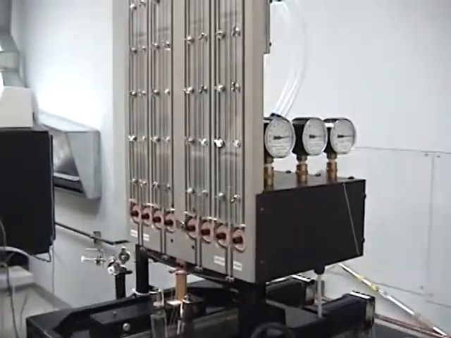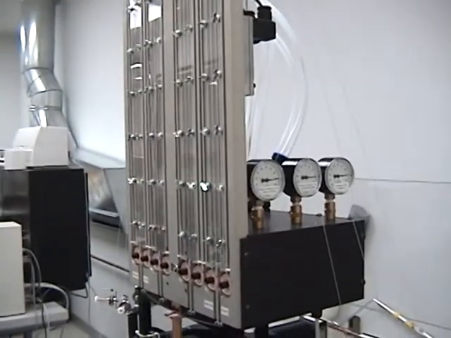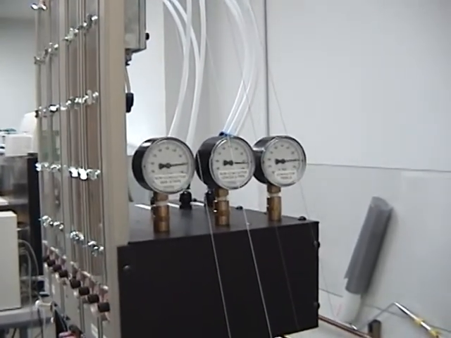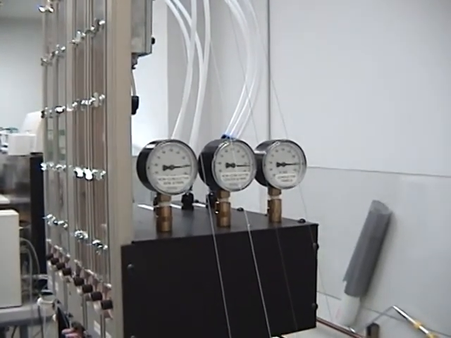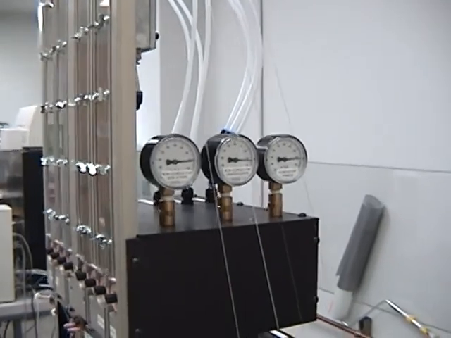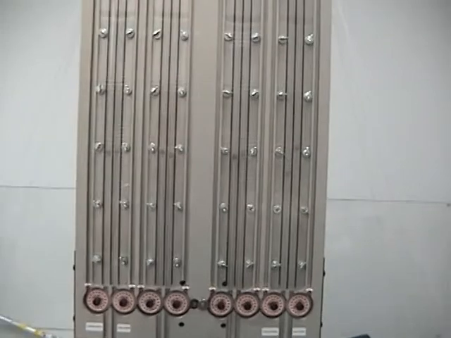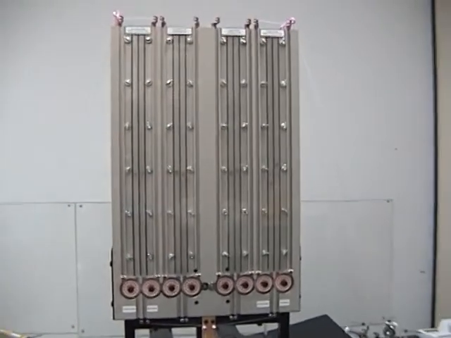This is the yarn tensioner with the 3 tension gauges for high and low tension, non-conductive center, side, and conductive panels. This is the yarn tensioner that controls the tension of the 8 yarns.